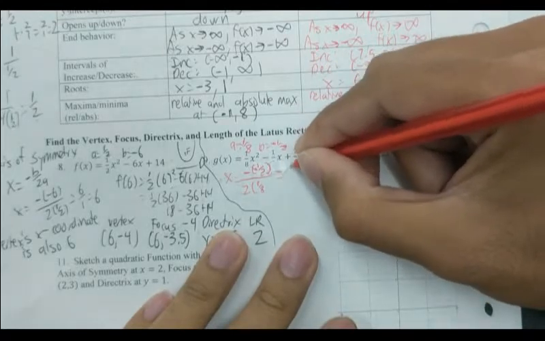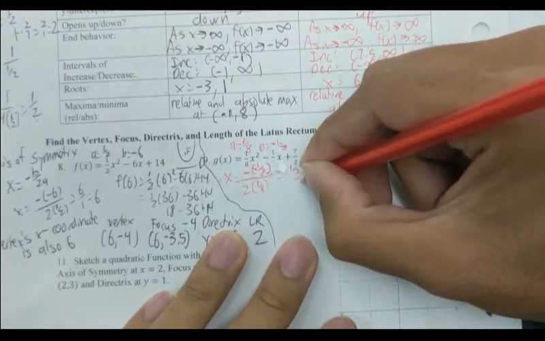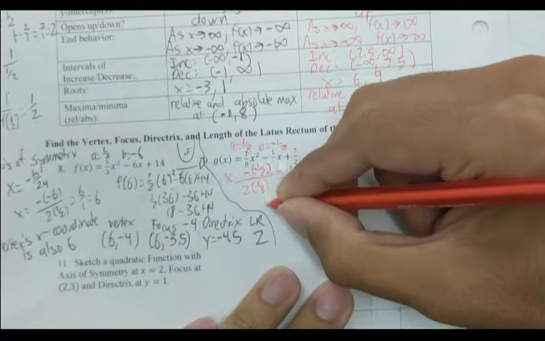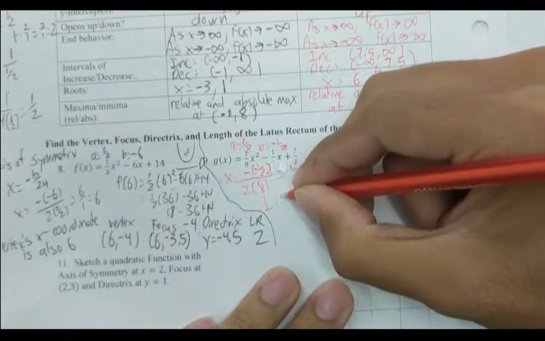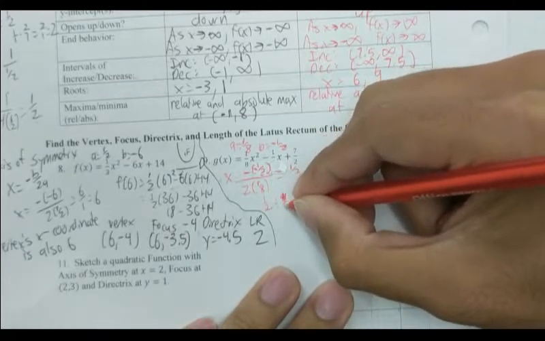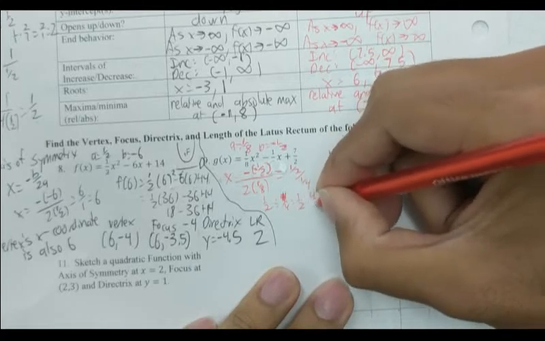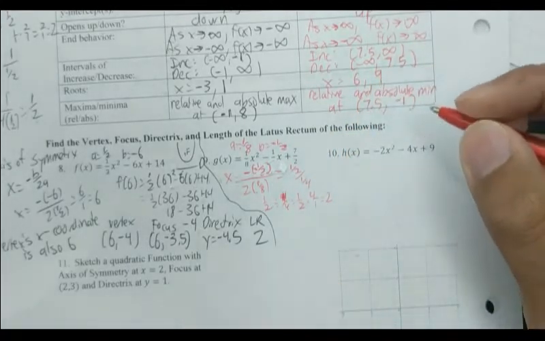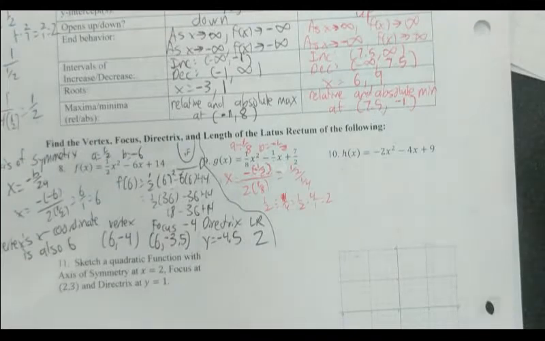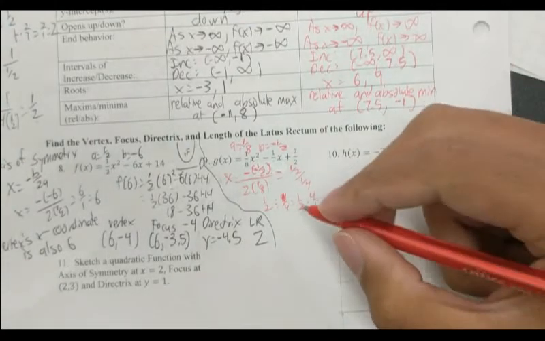Okay, so this simplifies to 1/2 over 1/4, and 1/2 divided by 1/4 equals 1/2 times 4 over 1, which is 2. Okay, so the axis of symmetry is x equals 2.